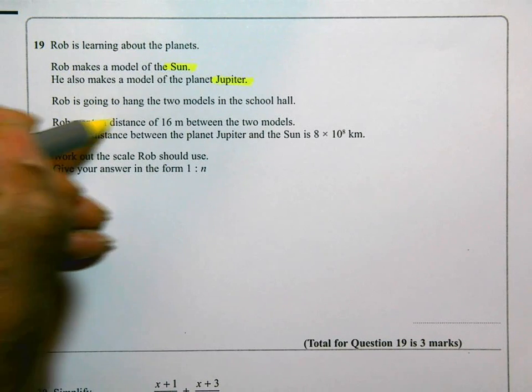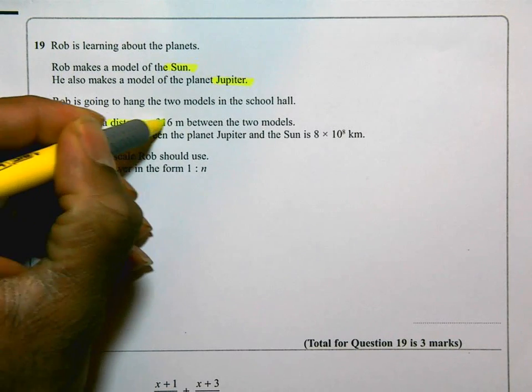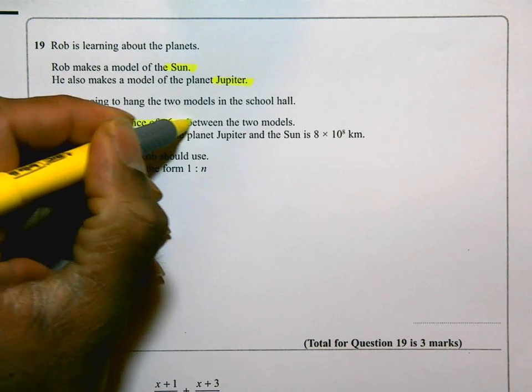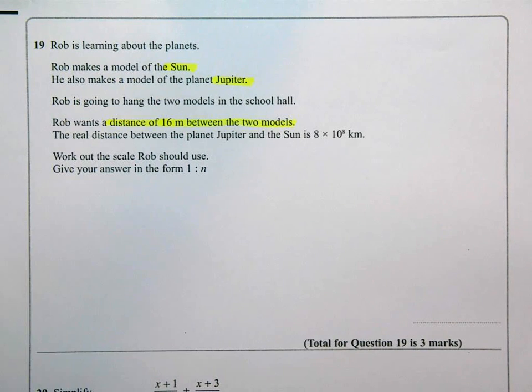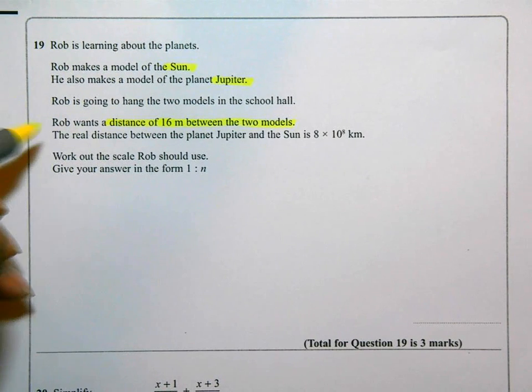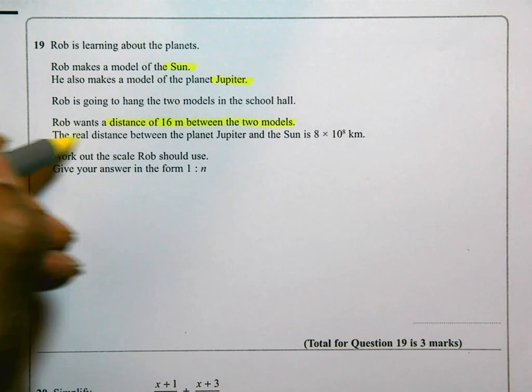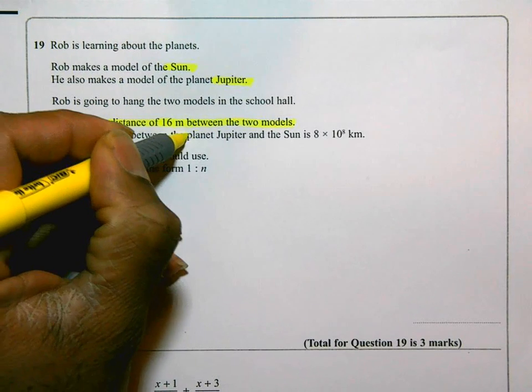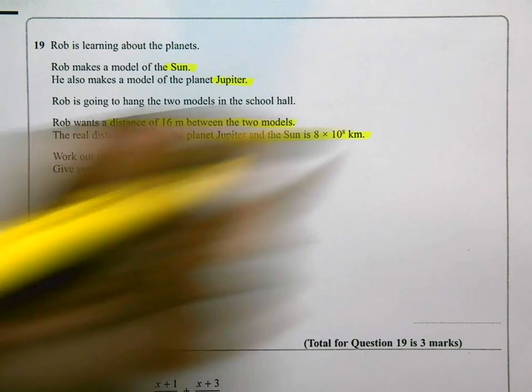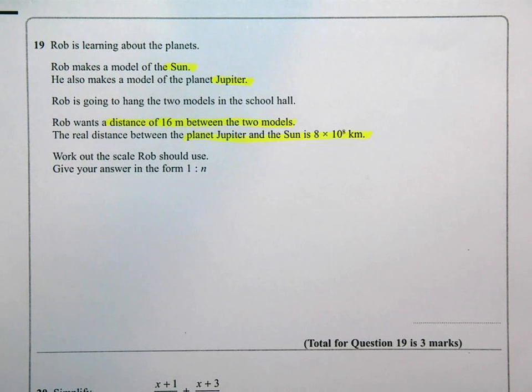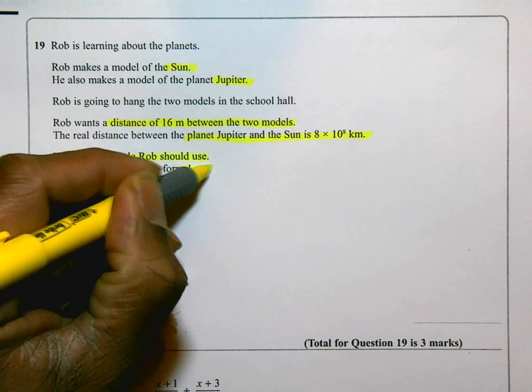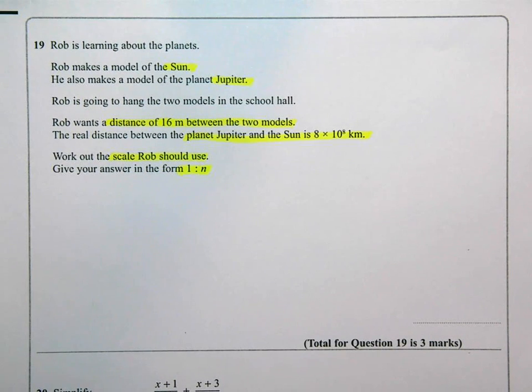Rob wants a distance of 16 meters between the two models. So he wants a distance of 16 meters between the two models. The real distance between the planet Jupiter and the Sun is 8 times 10 to the power of 8 kilometers. Work out the scale that Rob should use. Give your answer in the form 1 to n.